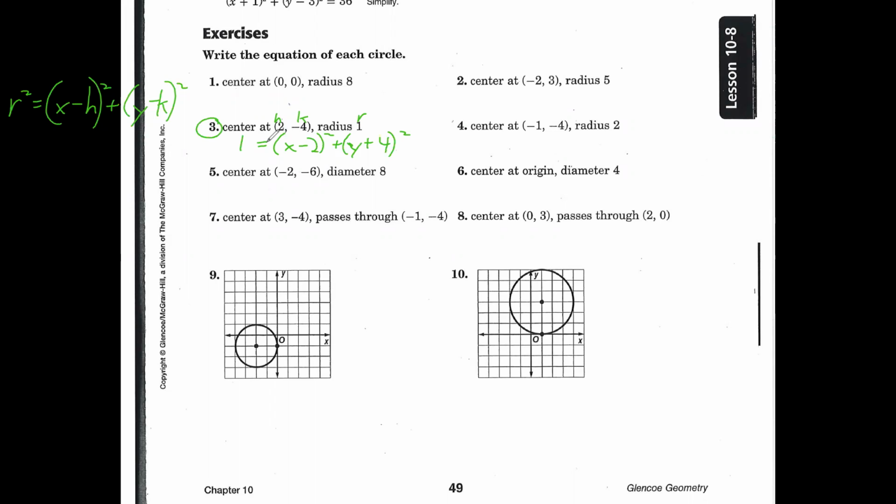All right, let's go over to number 4. Same thing. They're both negatives this time, and we have a radius of 2. So plug it in. We got 2 squared equals x plus 1 squared plus y plus 4 squared.